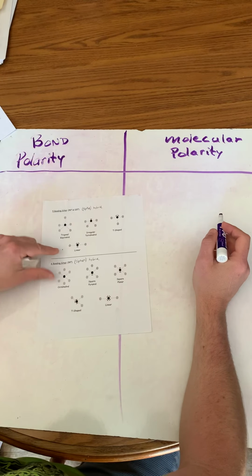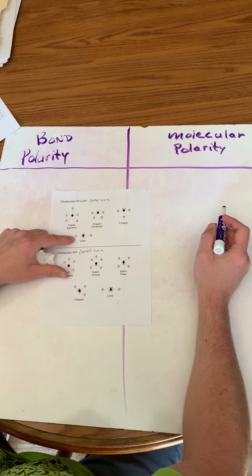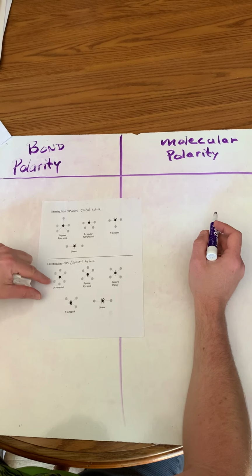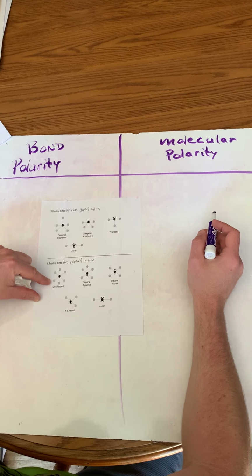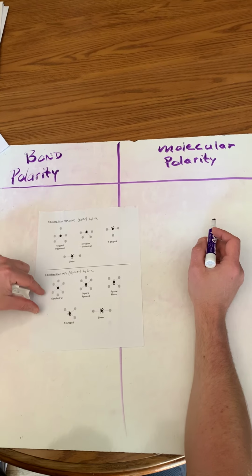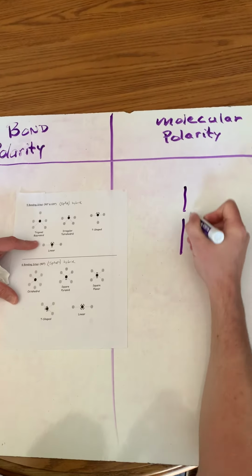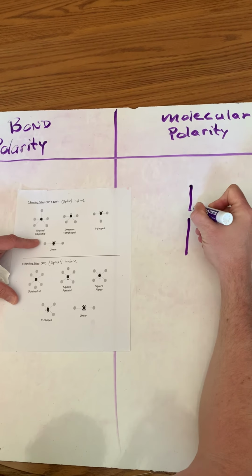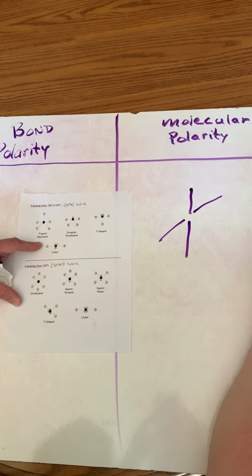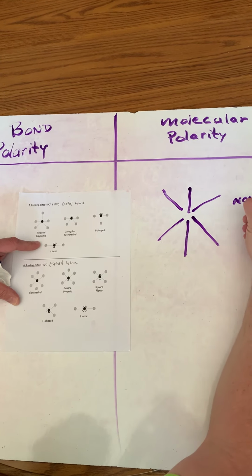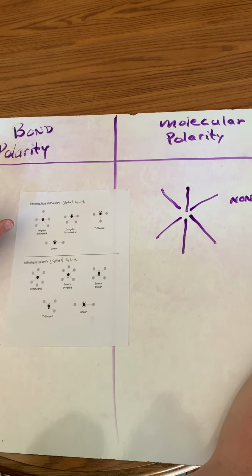Okay, and we're not gonna waste the time on the linear because we all know, I'm pretty sure by now, that linear is a non. All right, this 6, sp3d2, octahedral, everything cancels on that one. So you have up, down, those cancel. You got that angle with that angle, that cancels. And you got that angle with that angle, and that cancels. So that's non. Everything cancels out.